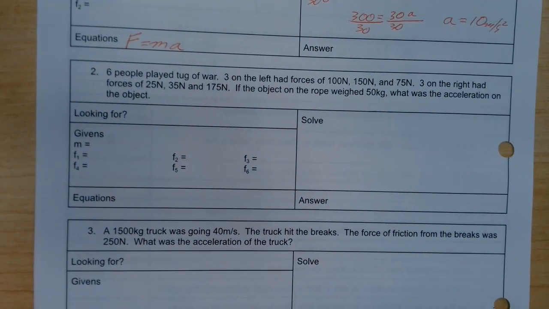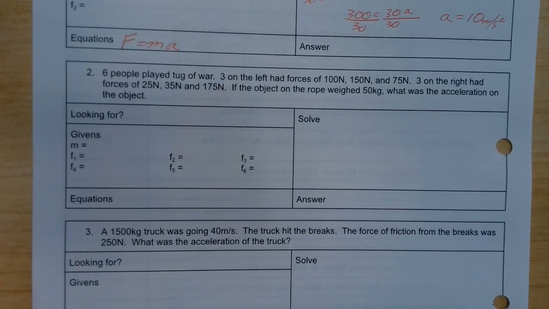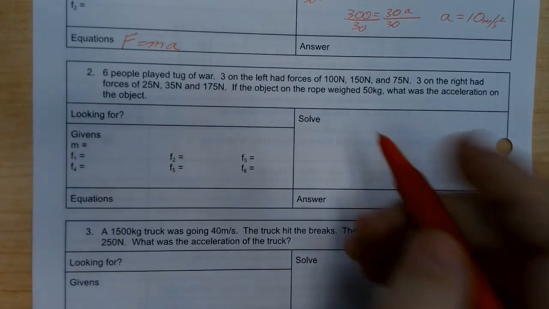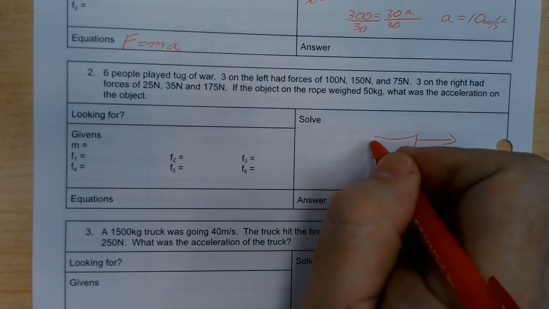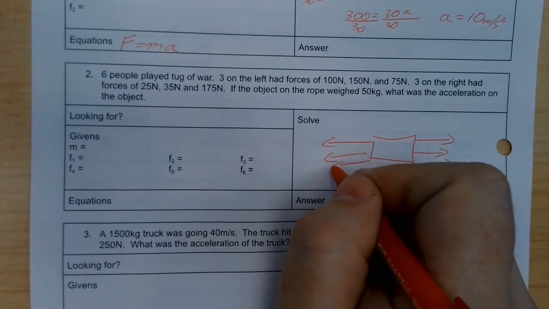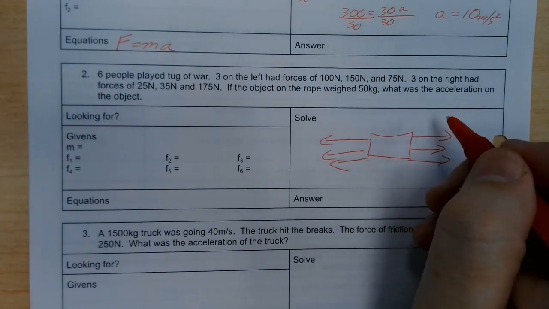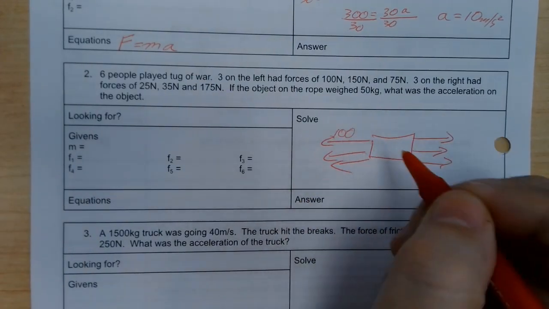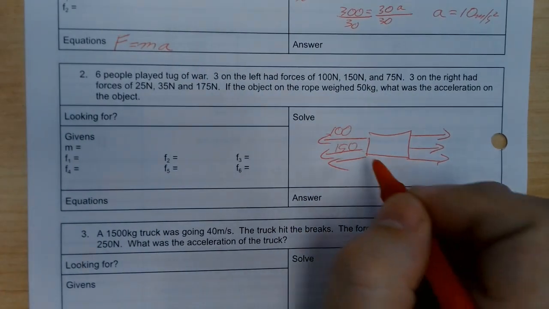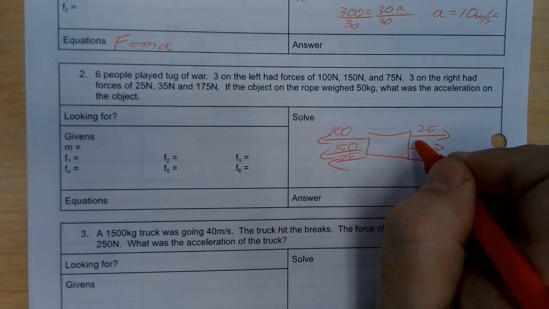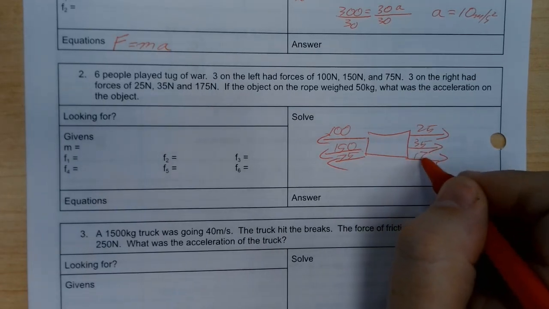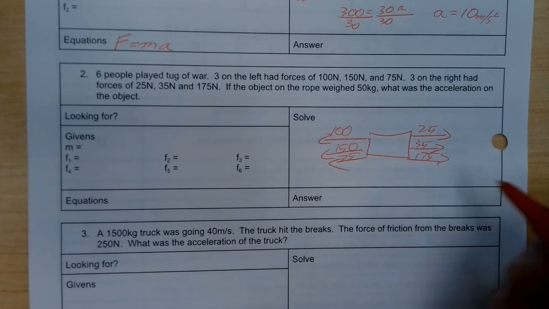For a problem like this where there are even more forces than one, all we have to do is add up the different sides of the equation and solve. So again, going back to our simple picture, we have 1, 2, 3, 1, 2, 3. On the left, we've got 100, 150, and 75. And on the right, we have 25, 35, and 175. So when we've got lots of forces like this, we're just going to add them up.